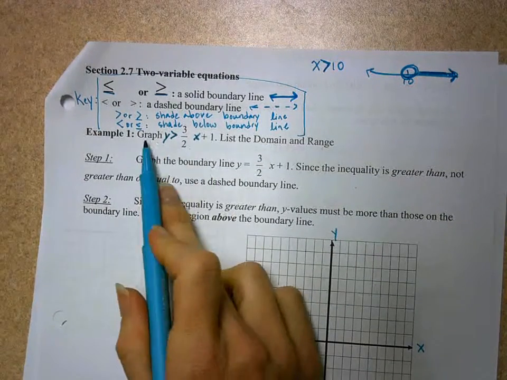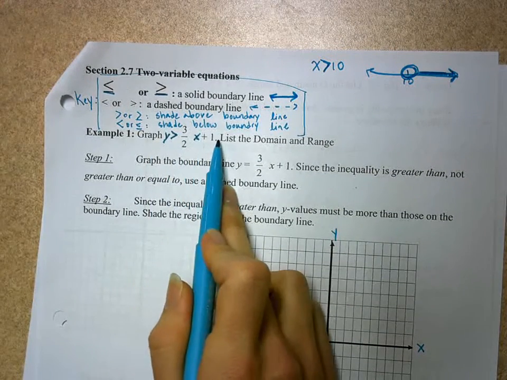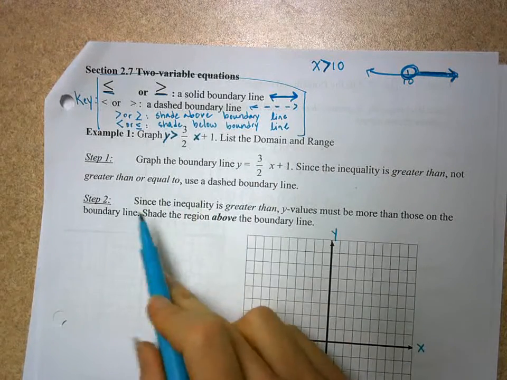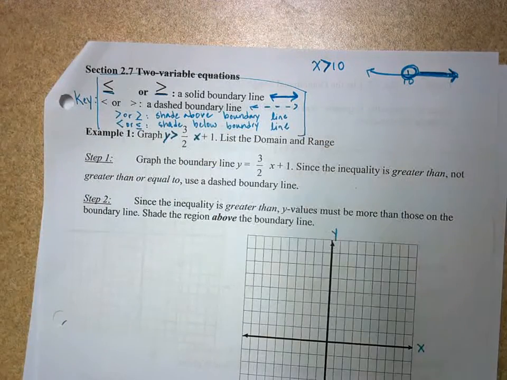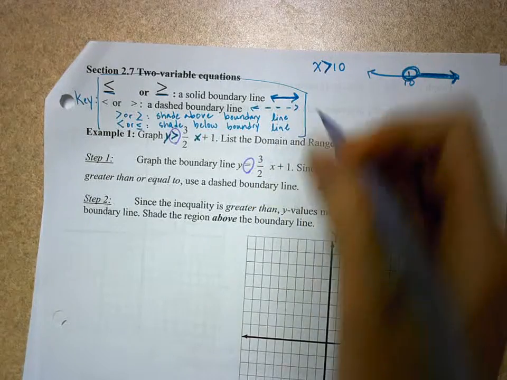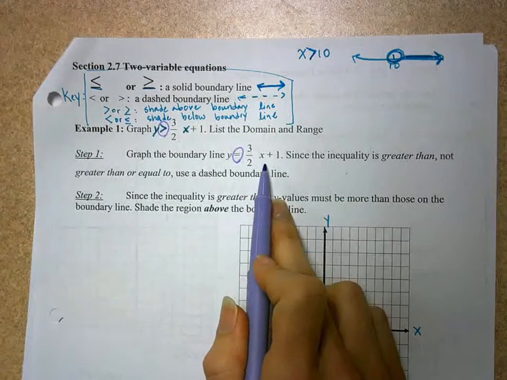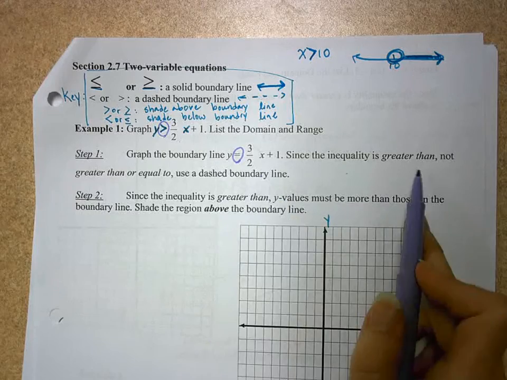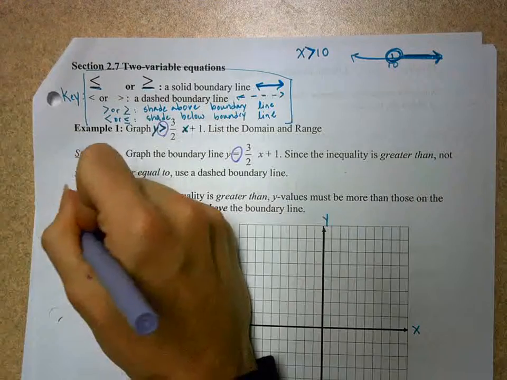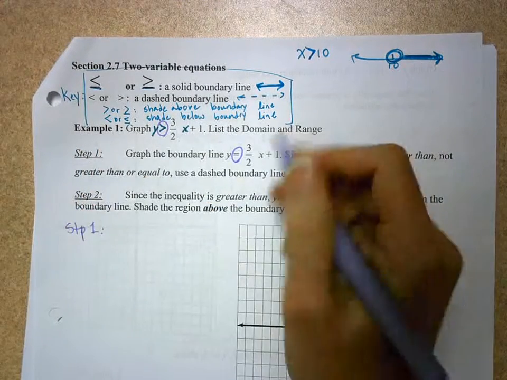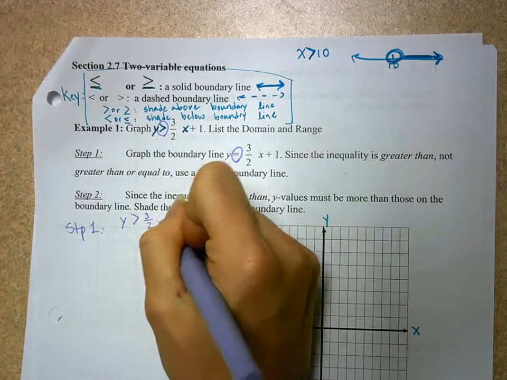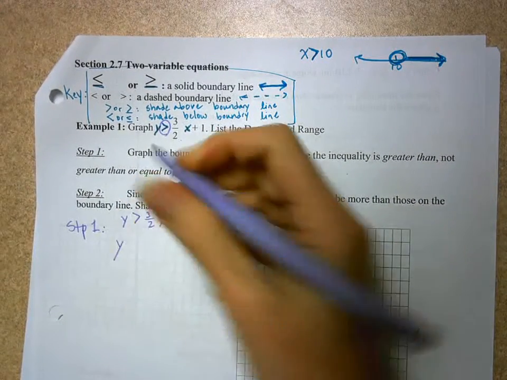So here, give all the solutions. Graph y is greater than 3/2 x plus 1 and list the domain and range. Graph your boundary line. So here's the steps of how we would do this. We're going to temporarily replace our inequality symbol with an equal sign so that we can see what type of graph we have here. What will the line look like? Then we're going to use our key of how to shade the graph. So let's go with step 1. Step 1. We're going to replace the y is greater than 3/2 x plus 1 temporarily with an equal sign.